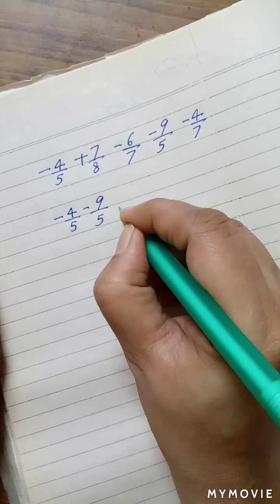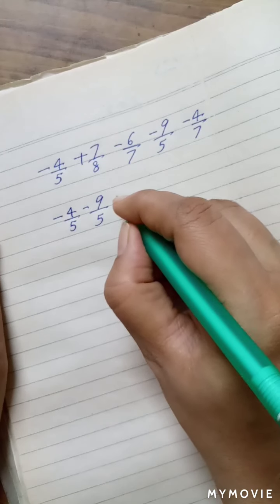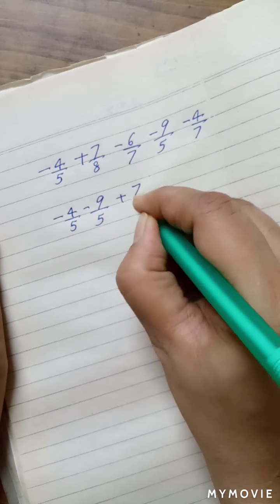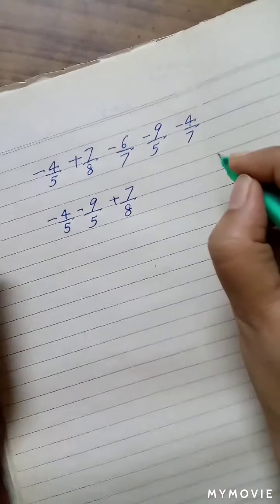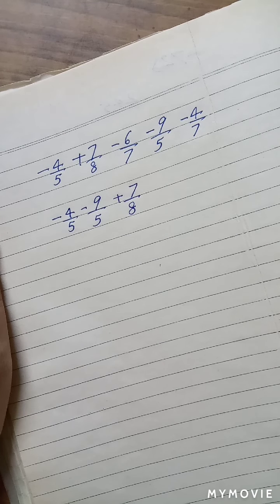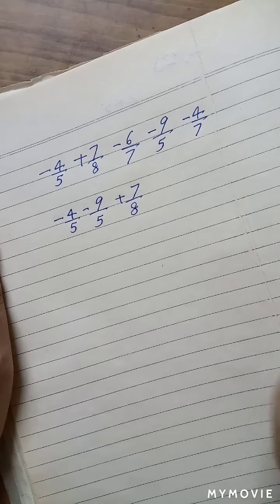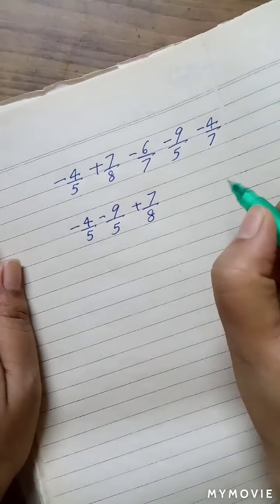Like minus 4 by 5 and minus 9 by 5 have the same bases. 7 by 8 will remain unchanged. I just said, let's have patience, but do it quickly. So be patient. If we are patient, we will be able to do it quickly.